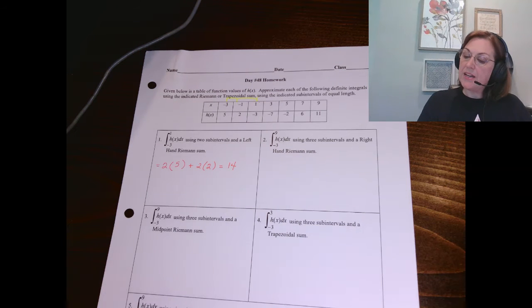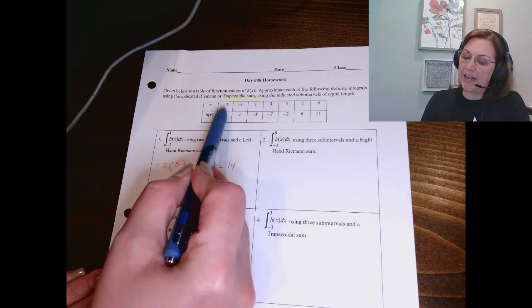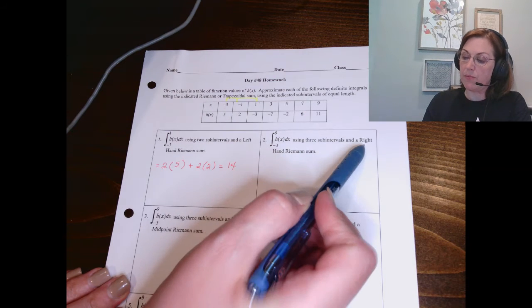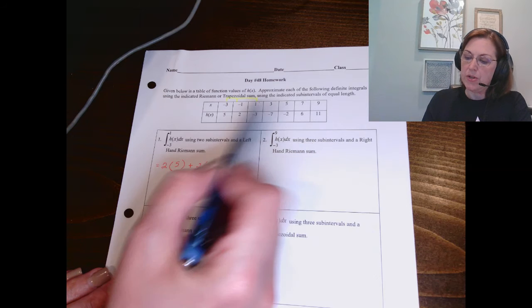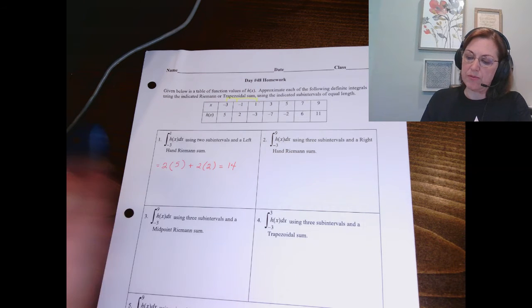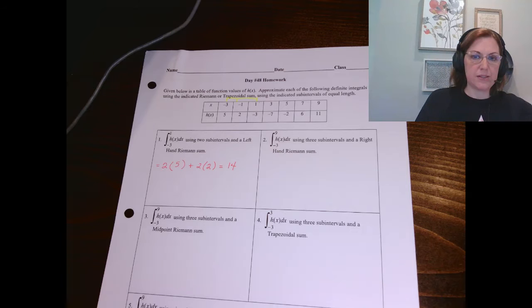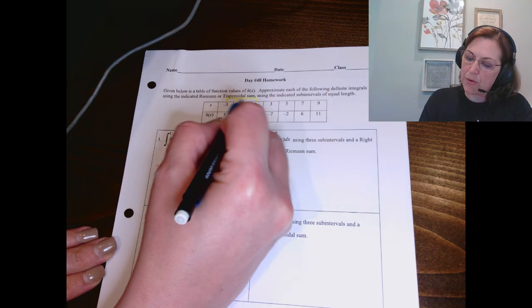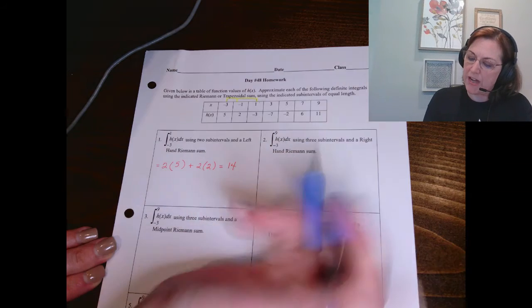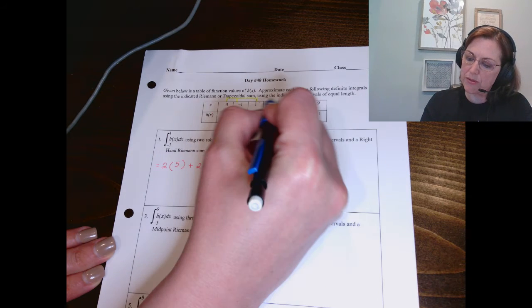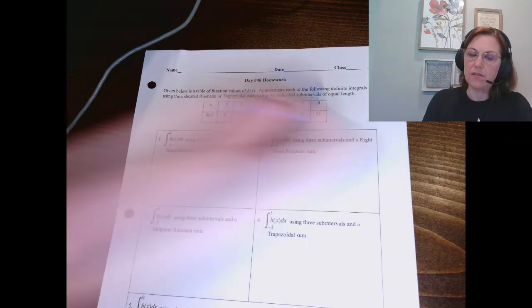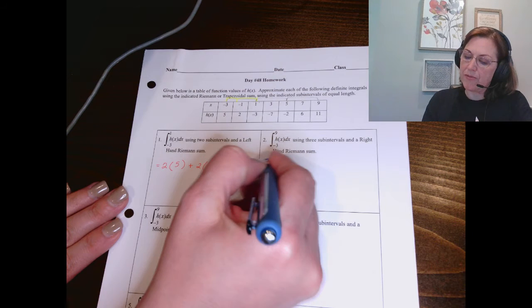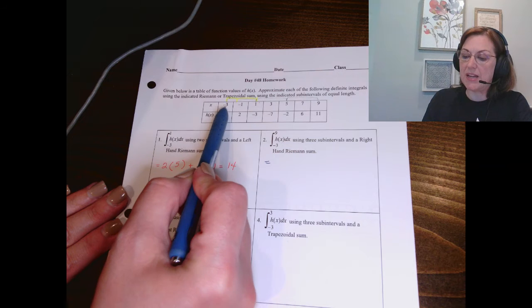Okay. Now let's look at the next one. We're going from -3 to 9. So we're using all of this data here, and we're going with 3 subintervals. I'm going to do this with a pencil so that I can erase it. So it looks like my subintervals are going, we're skipping one each time in order to get 3 subintervals. There we go.